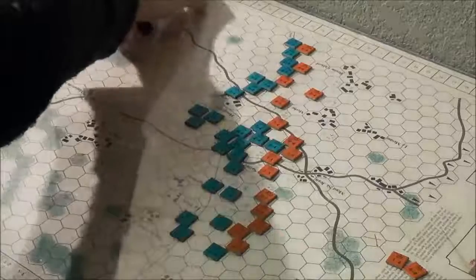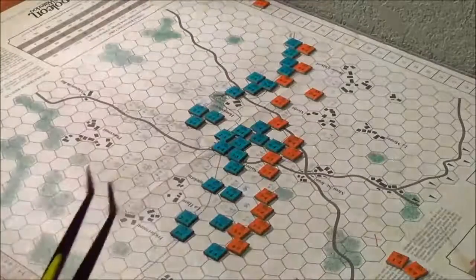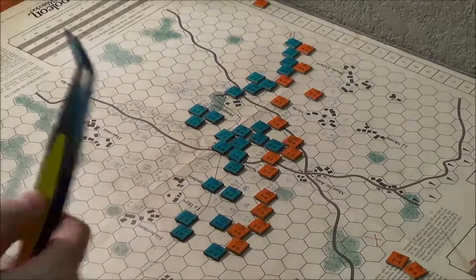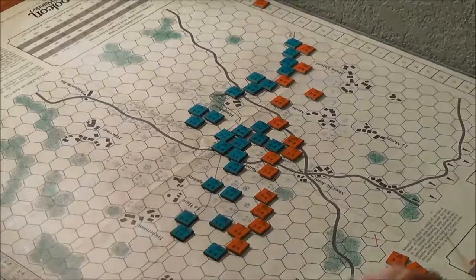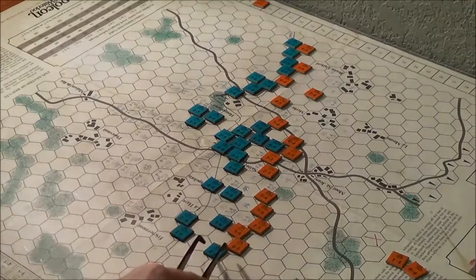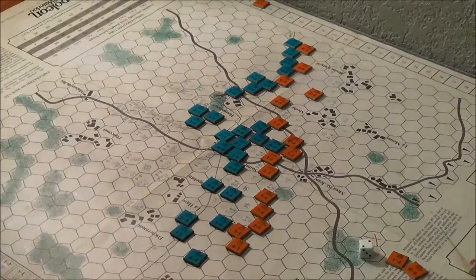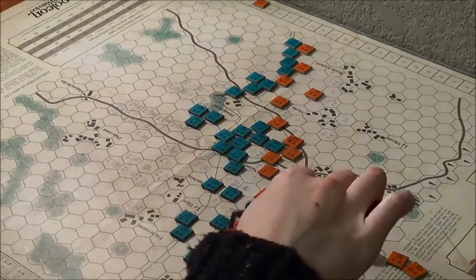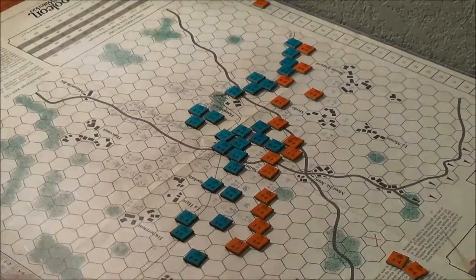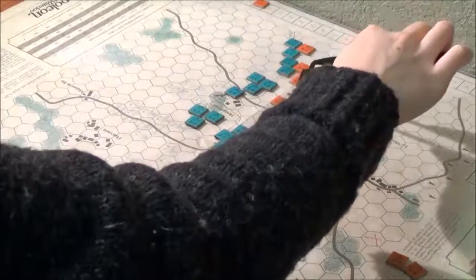bringing their demoralization up to 10, while the French player is still at 0. Let's resolve these 1-to-1 attacks, starting from the bottom going up. Attacker retreats. Defender retreats. Defender retreats.